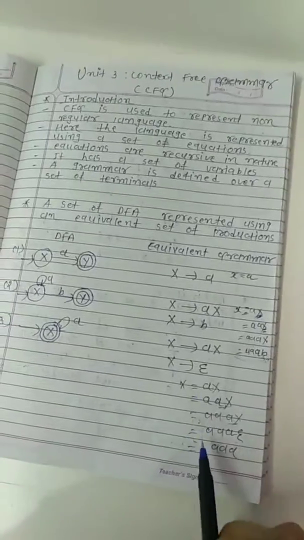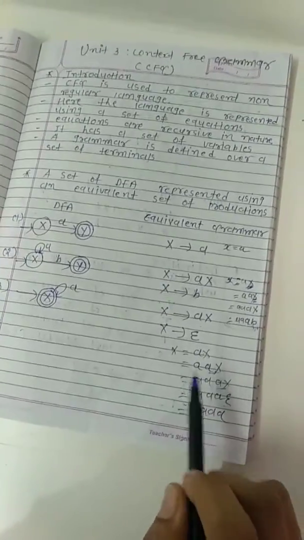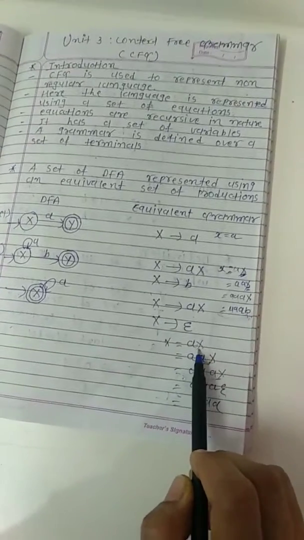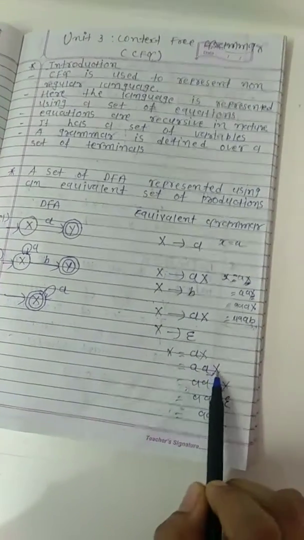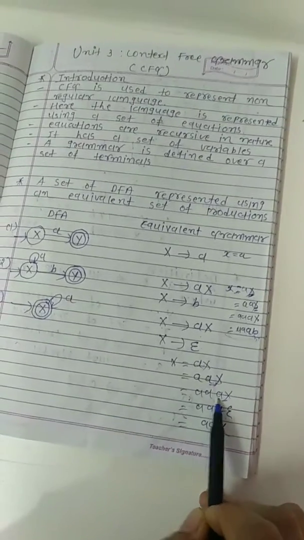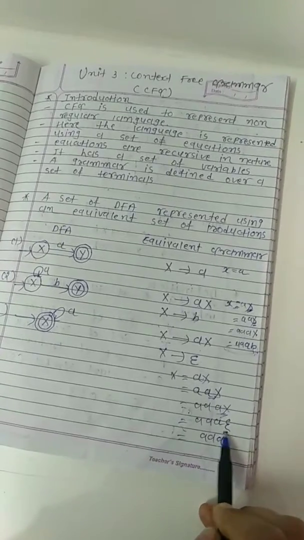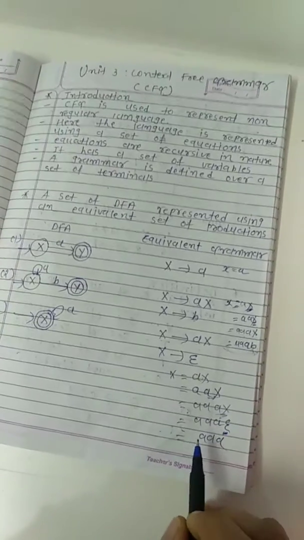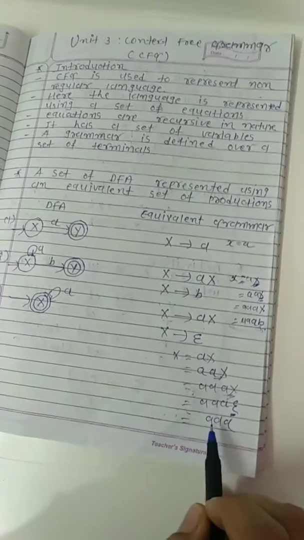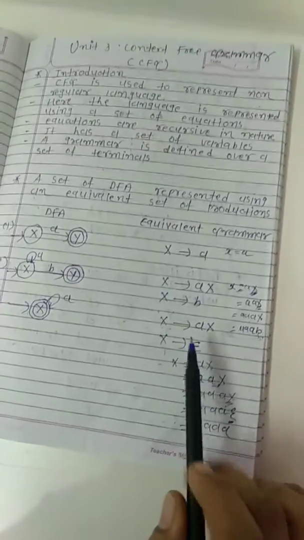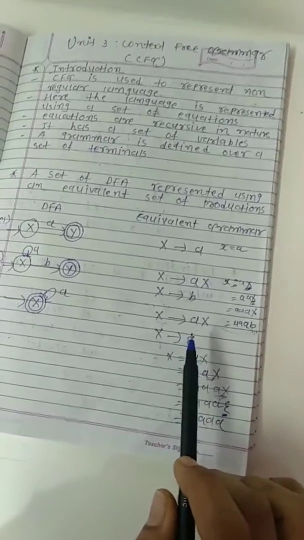Now I am deriving the strings from this particular production. X equals AX. Again I am giving the value of X as AX over here. Again, instead of X I put the value AX, and instead of this X I put the value null over here. So at the end of processing the different productions I receive the string AAA. So the meaning of this particular grammar is that it generates multiple A's followed by the null value.